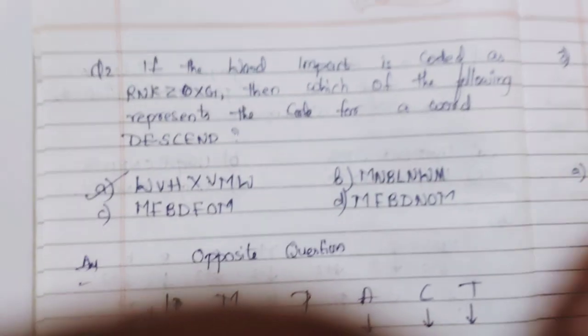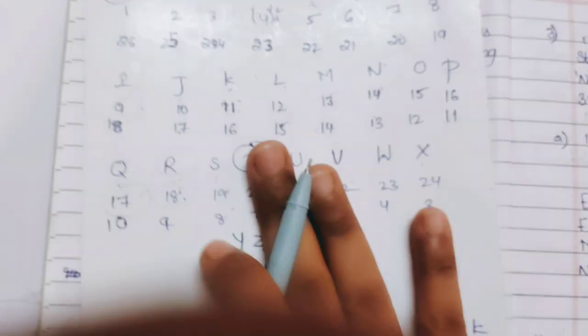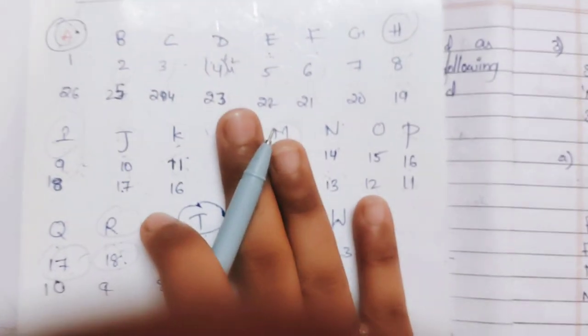It was only the reverse question. We have to find like that. If we create an ABCD table like this in the exam and keep it with us, then it will be easy for us to quickly find the answers to such questions. So next, let's go to another question.